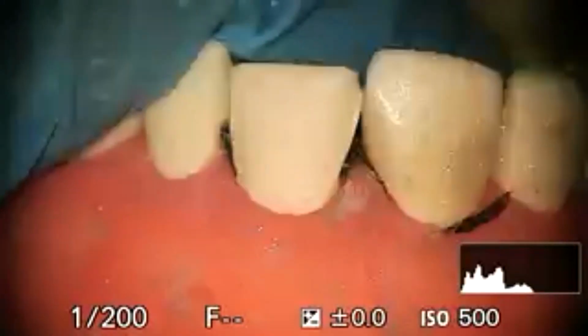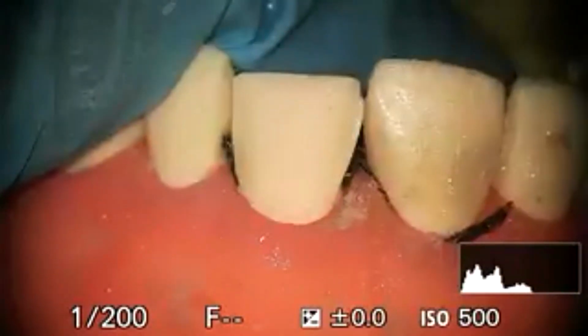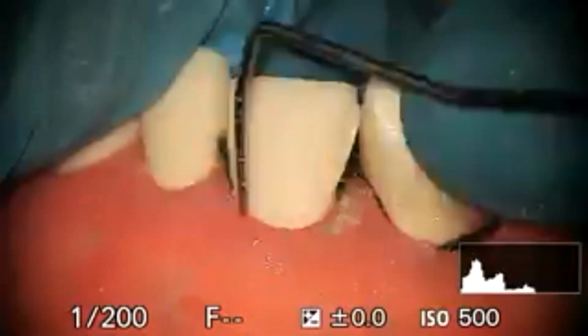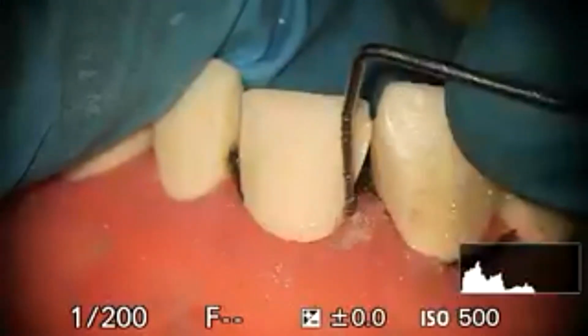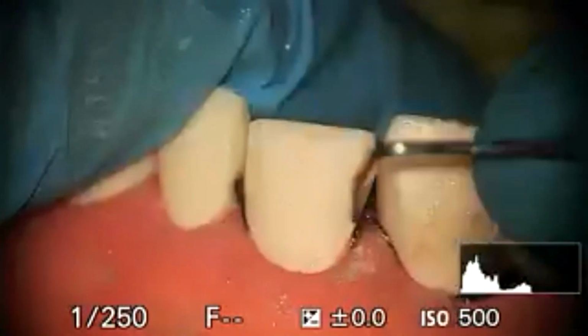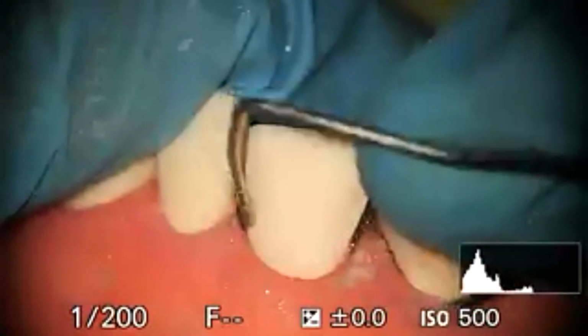Now, if my margins are not clearly visible, I will use a second cord. I will use a second cord when my margins are not clearly visible, and that will be a bigger number cord. That will also give me horizontal retraction for my impression material to go in and record.